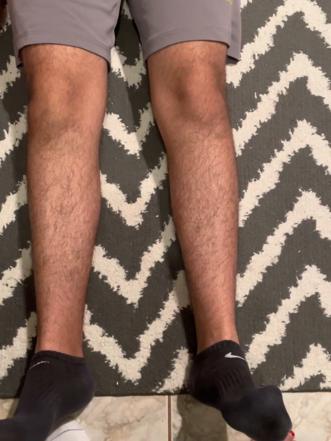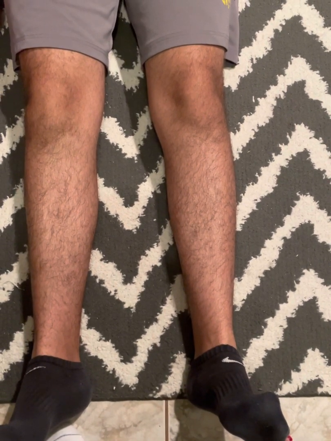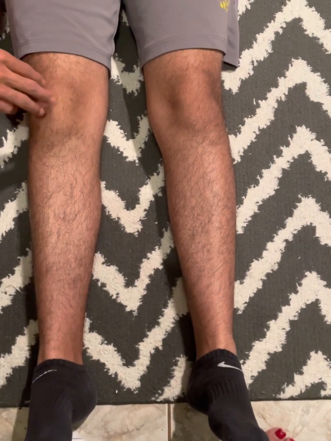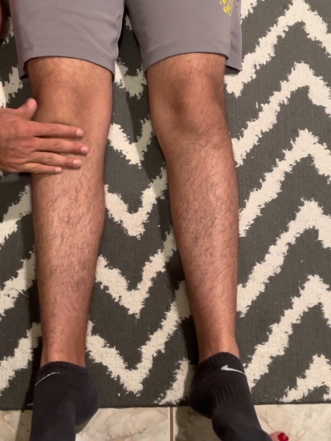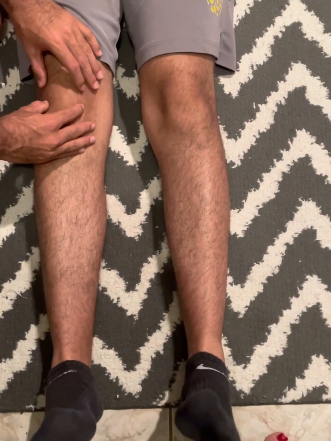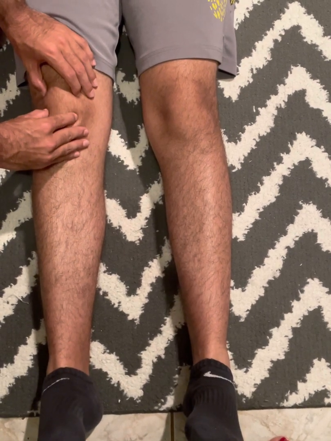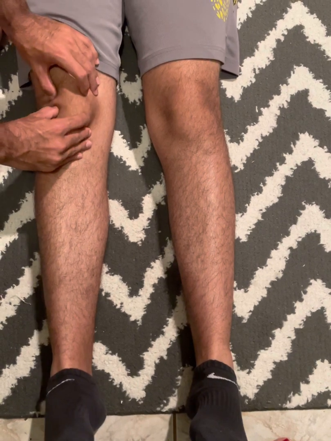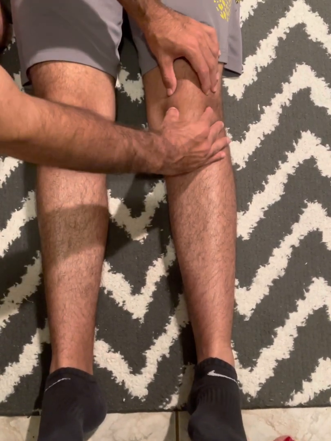Yes, sir. Now this next assessment is the knee patellofemoral medial glide. I will be assessing the movement of your patella medially and laterally, but mostly assessing the medial glide of the patella. The first thing I will do is pinch the inferior and superior part of your patella and move it medially and laterally, bilaterally as well.